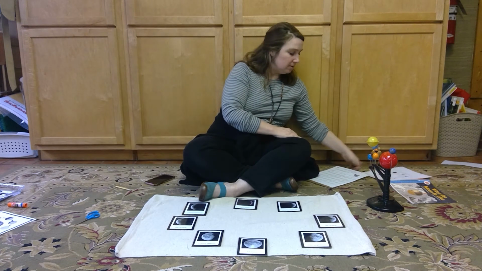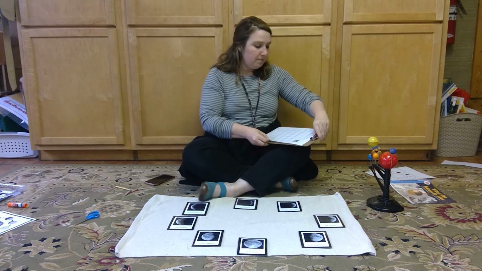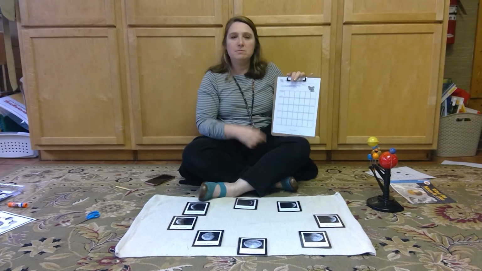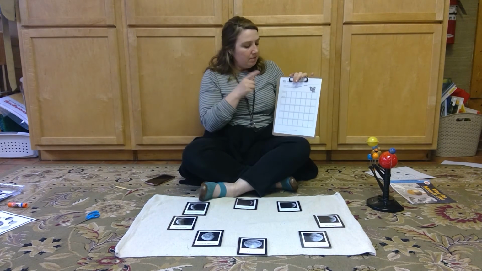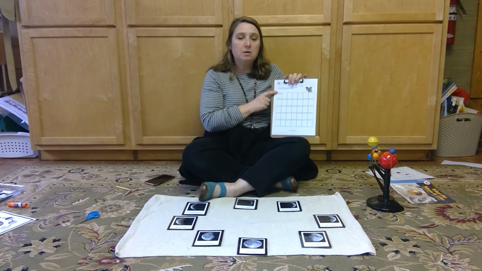And then also in your sleeve is what's called the moon phase calendar. It kind of looks like the calendar you might see in our classroom or just at home. But every night, and especially if you're a kindergartner, I would like you to go outside, and your parents can help you find the moon, and draw what you see.